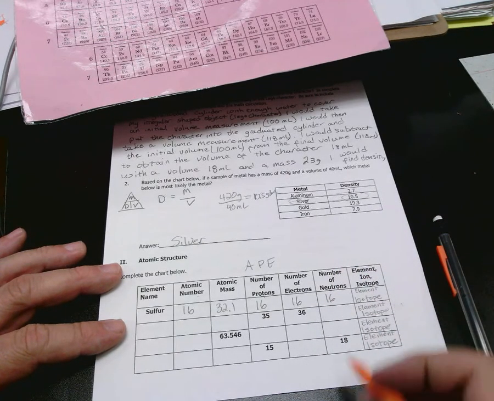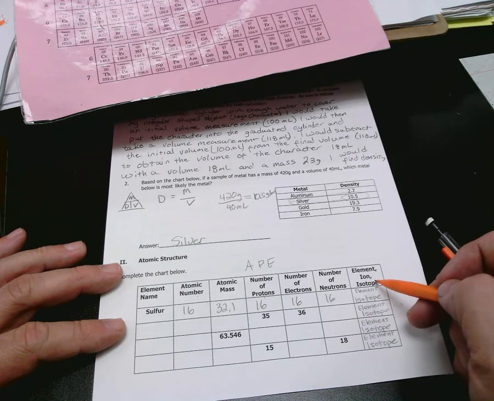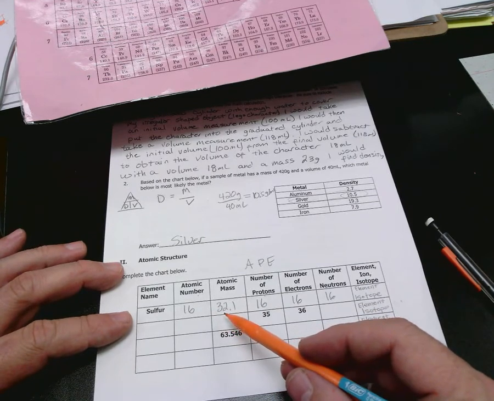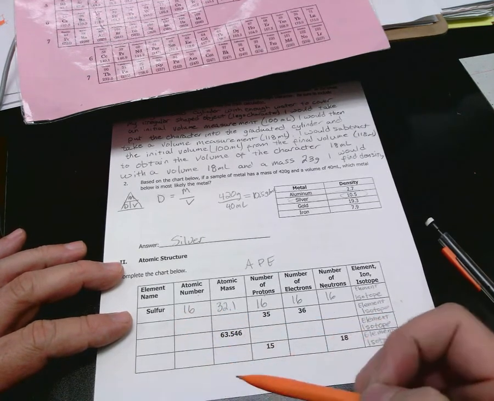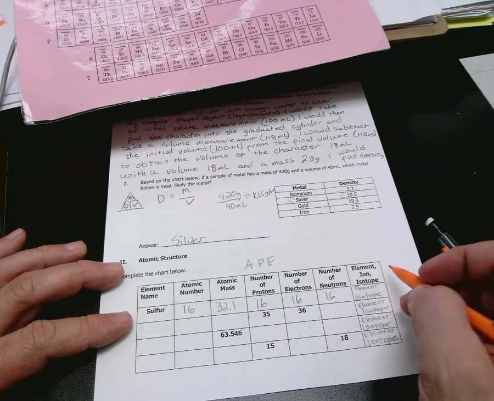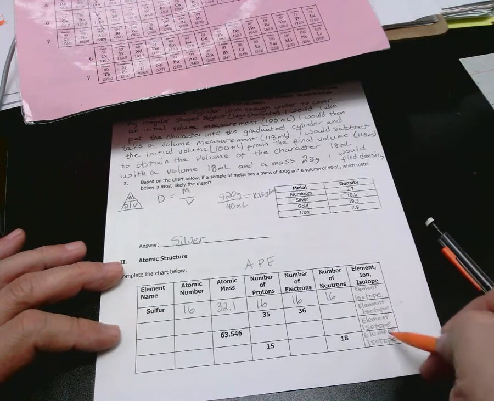Okay, now this part where it's asking whether it's an element, an ion, or an isotope. Well, sulfur 32 is definitely an isotope. Sulfur is definitely an element. And since I have the same number of electrons as protons, it is not an ion. So it is an element and an isotope. By the way, each of these things is an element and an isotope.